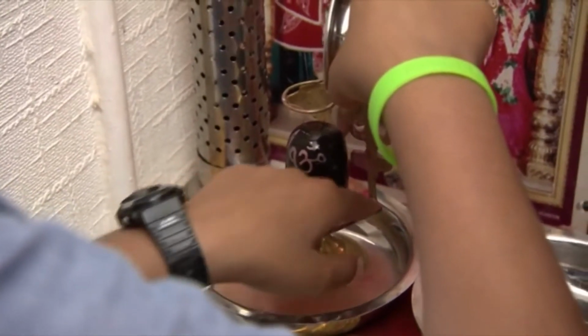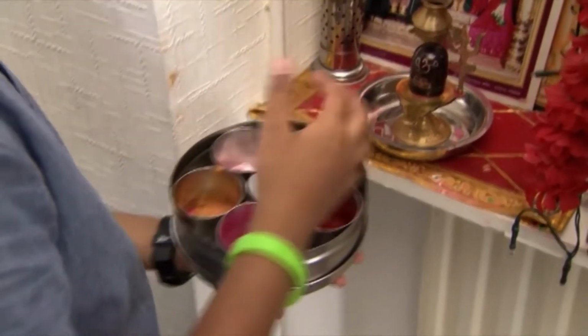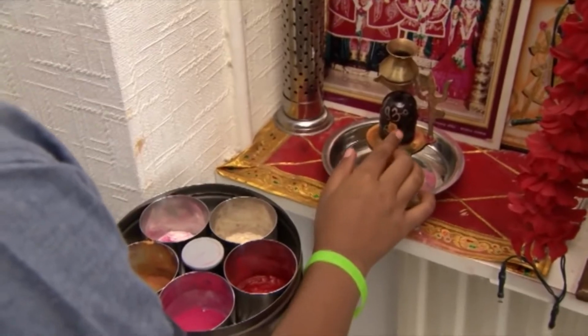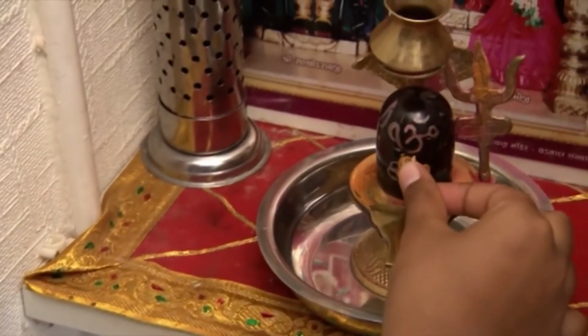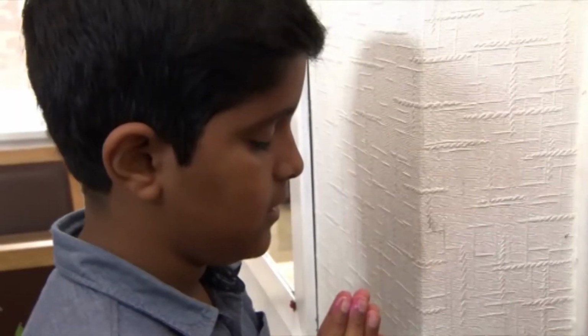To worship him, I bathe him and I put some markings on him. During my exams or busy times, the shrine would actually get my brain working and focus on my exams. Coming to the shrine makes me calm and gives me peace as well.